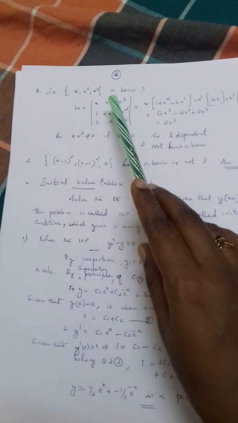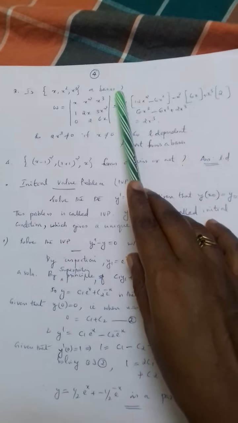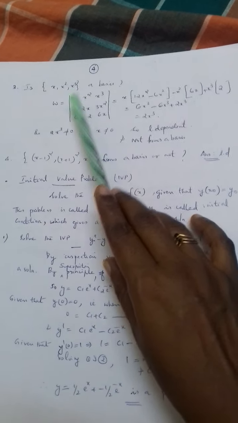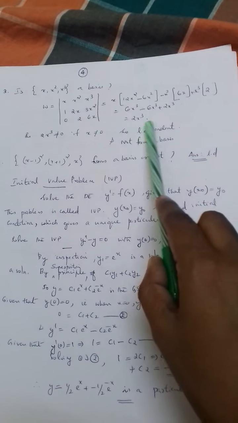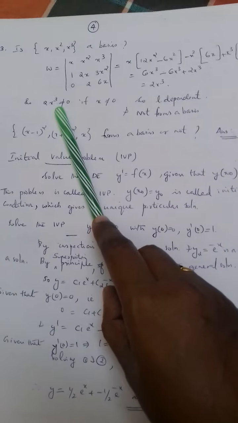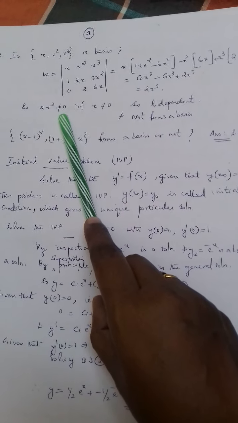Next is x square, x cube. Find whether it forms a basis. So basis ആവണമെങ്കിൽ linearly independent ആവണം. So we need to find the Wronskian of x square and x cube. നമുക്ക് ചെയ്യാൻ x cube എന്ന ആൻസർ കിട്ടും. So it is x cube, which is not equal to 0. There exists some x for which this is not equal to 0.